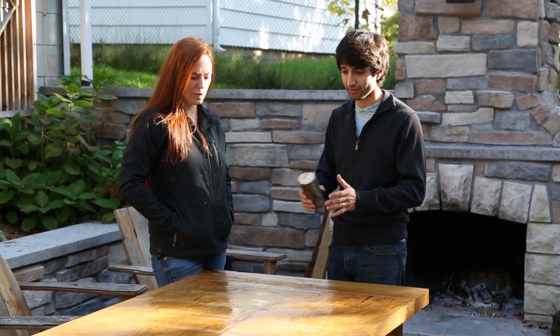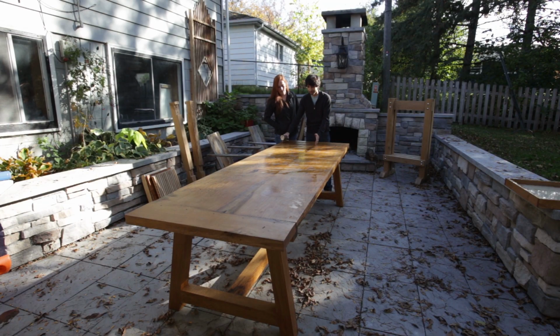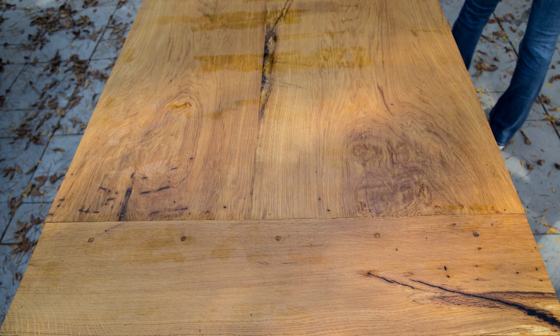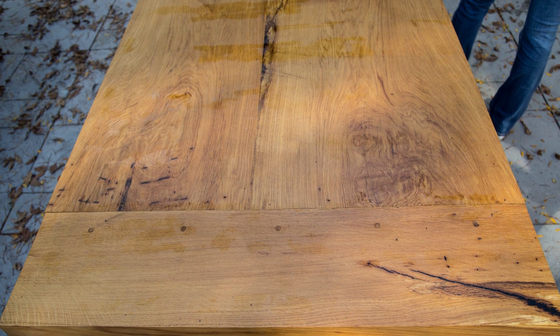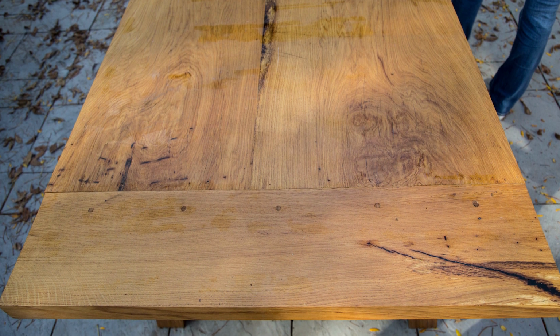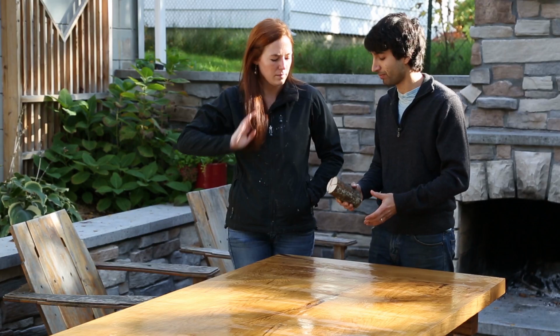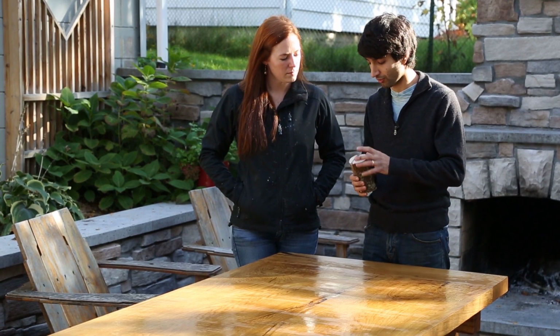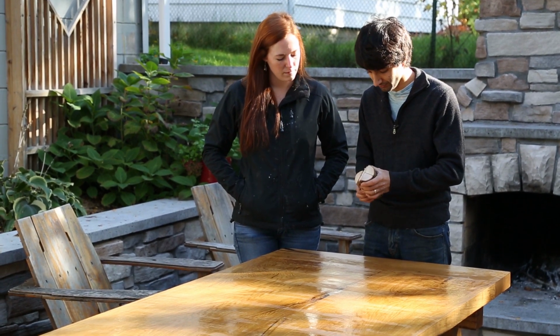So looking at this slab here, this is a flat sawn board, but it has all 3 of those patterns. It has a section of rift sawn, a section of quarter sawn, and a section of plain sawn, because all those things really mean is just the way that the rings interact with the face of the board.